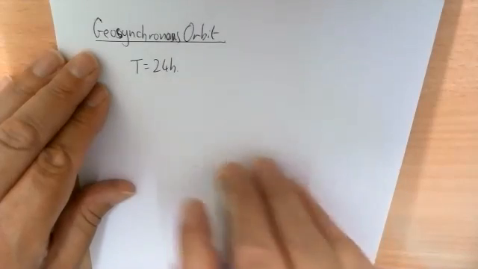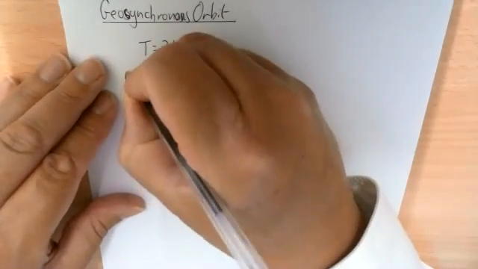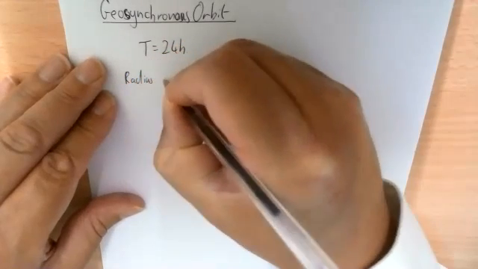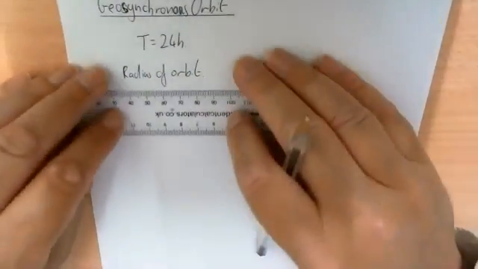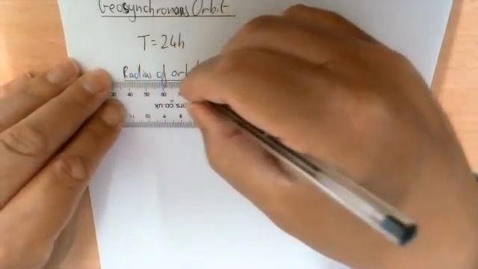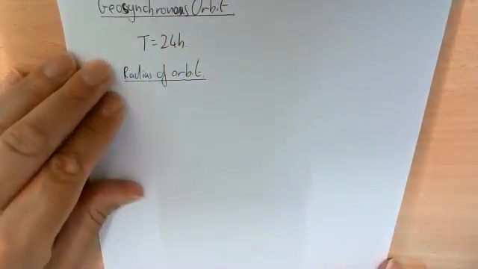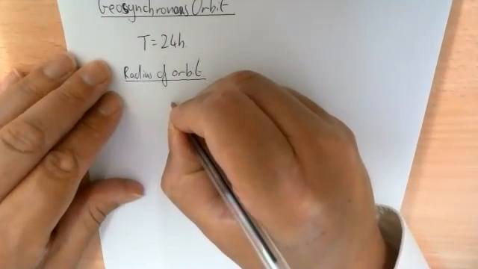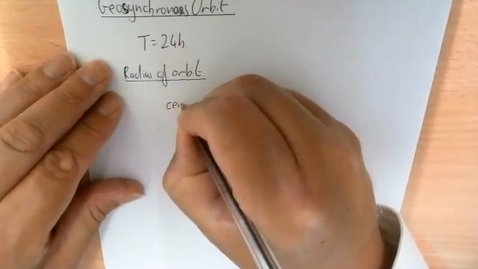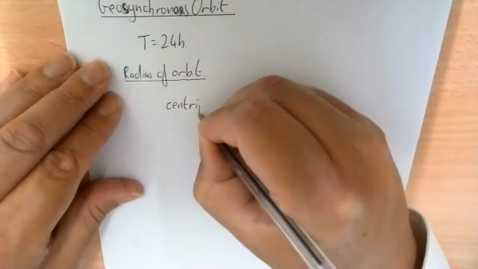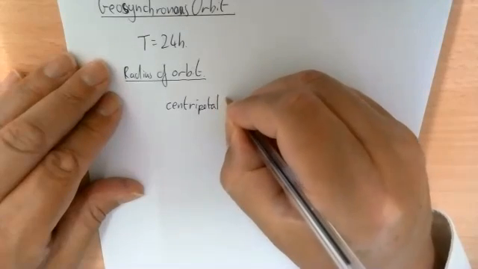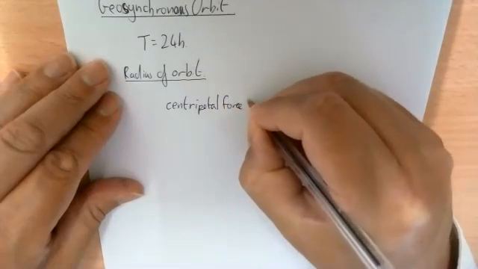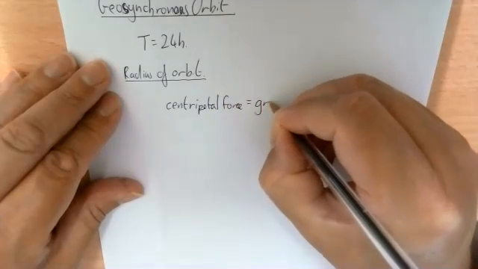What you might get is you might want to work out the radius of orbit. It's a very common exam question. To get the radius of its orbit, you're using some basic physics, using the idea that I showed you last week, where I mentioned that the centripetal force is equal to the gravitational force.